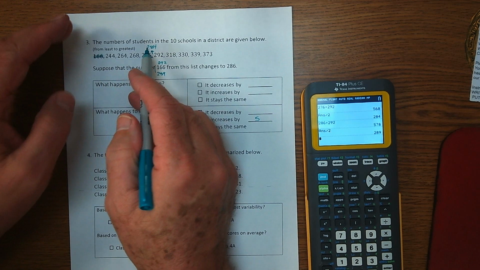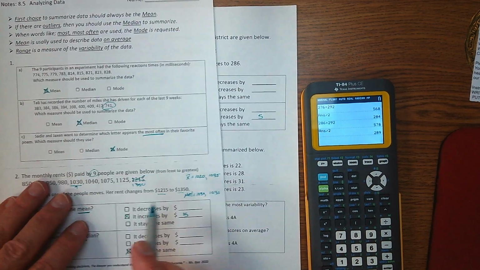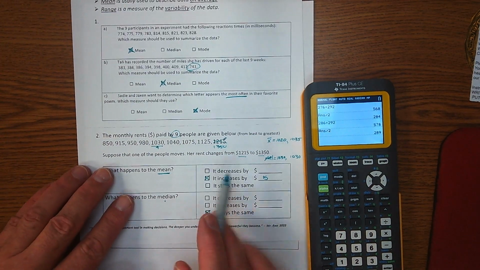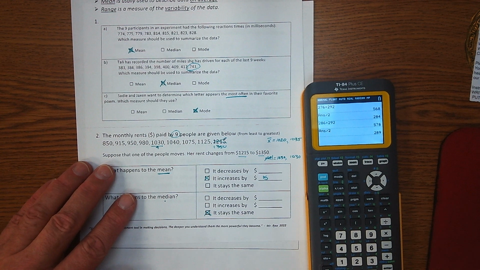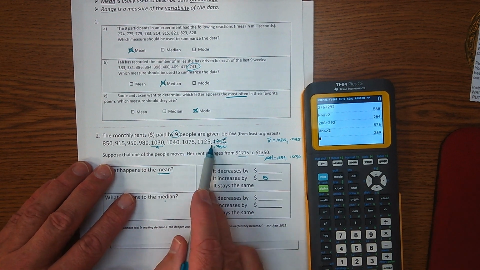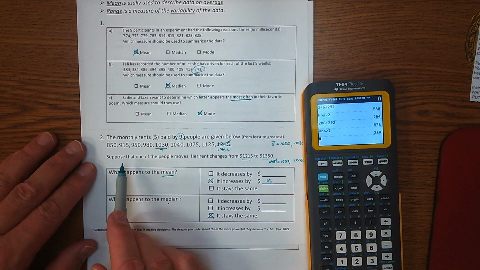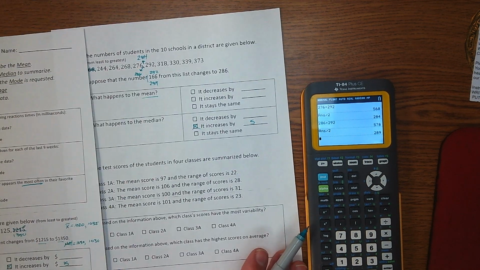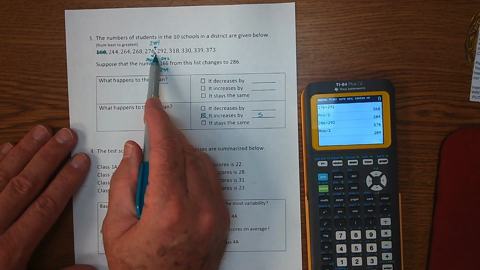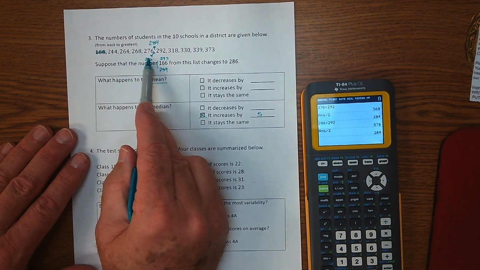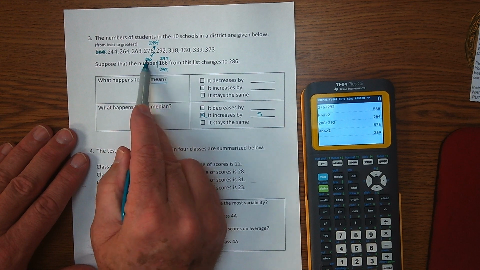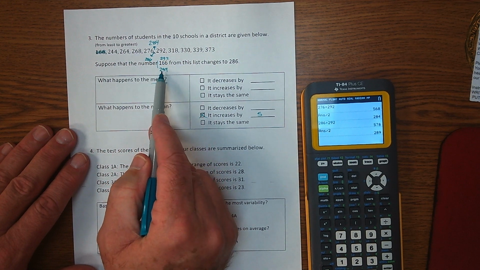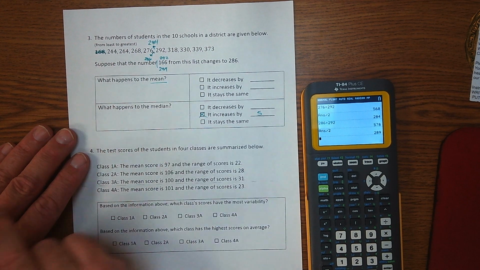If they make a change on low side to low side, or high side to high side, like they did on the previous one, they went high side to high side here. You made a high side change to a high side change, your median is not going to change. They do a low side to a low side, not going to change. But if they change anything either side of the median, like you did on this one here, they changed the median number from 276, they slid it down and put that in its place, so that made those the median numbers. And that means that median goes up to 289, so it changed by 5.